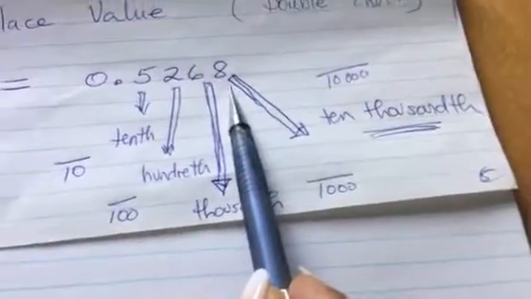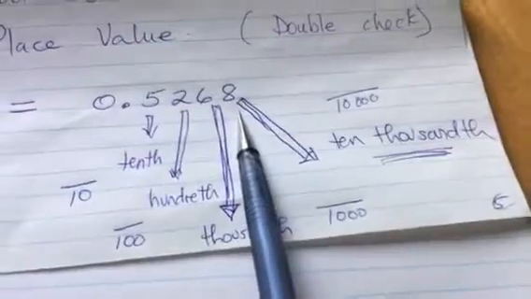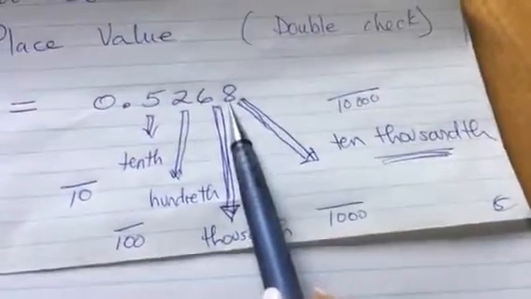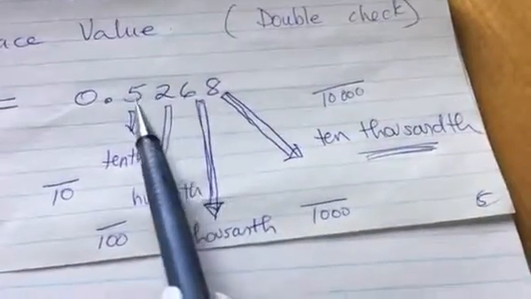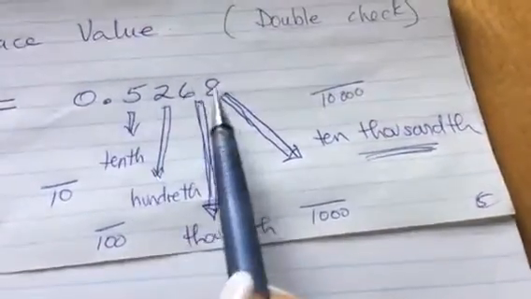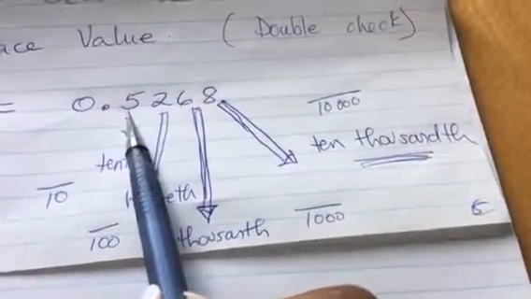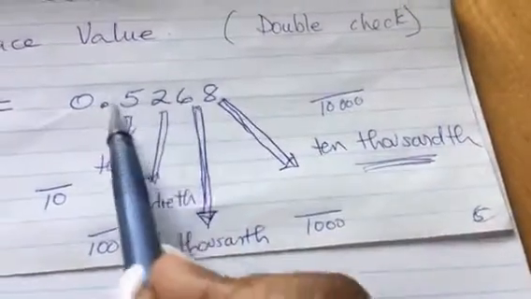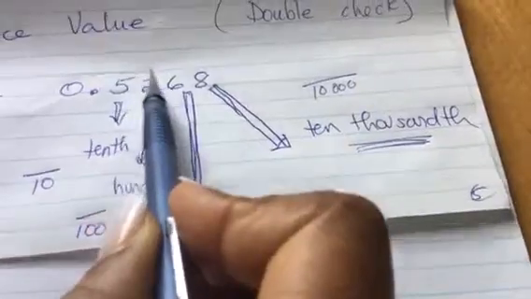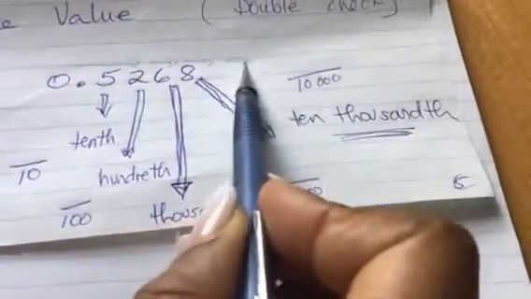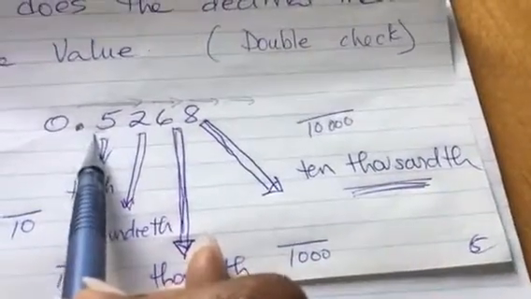This is in the 10,000th place, and that means 10,000 slices of cake, and you're only getting 8 out of it. So it's important for you to see that even though this is a 5 and this is an 8, this 8 has less value than the 5. The 6 has less value than the 5 because it's further from the decimal point. So as it moves away from the decimal point, it's getting smaller. So the largest number here is the one closest to the decimal point.